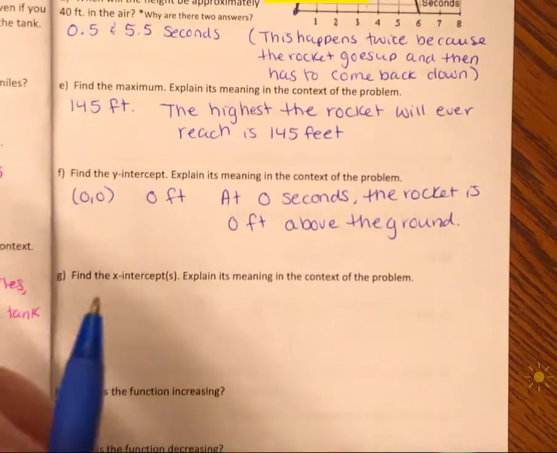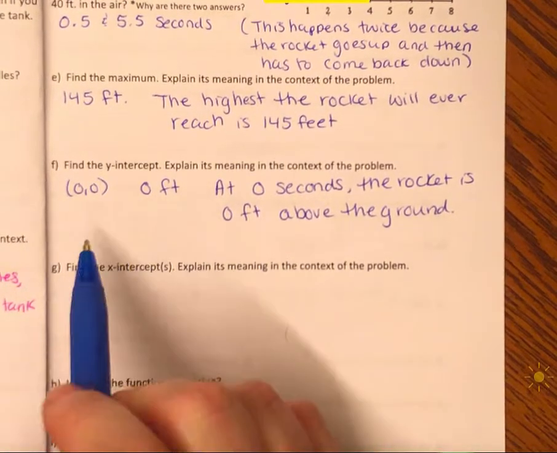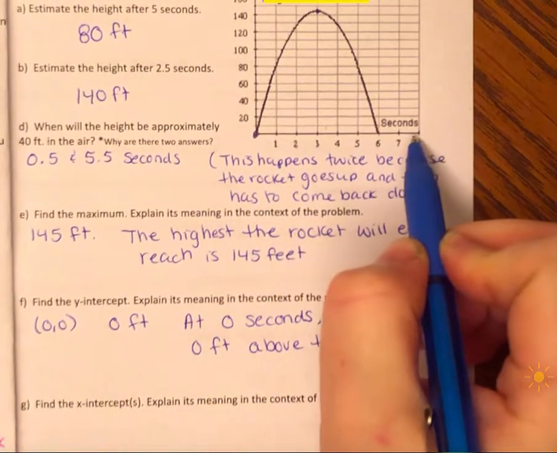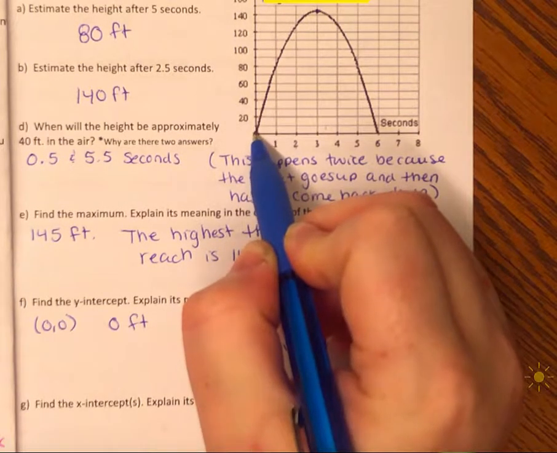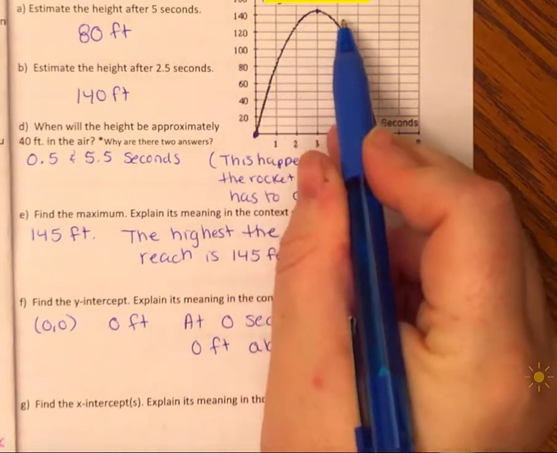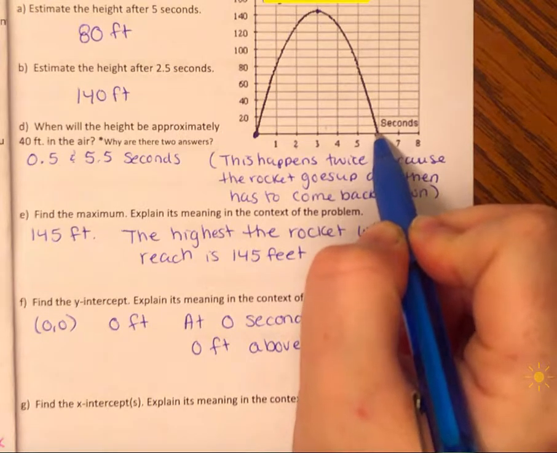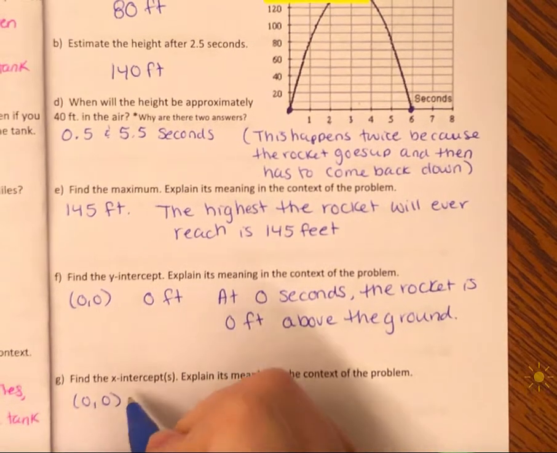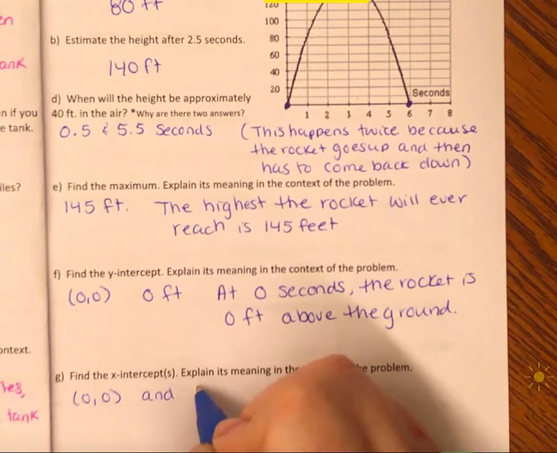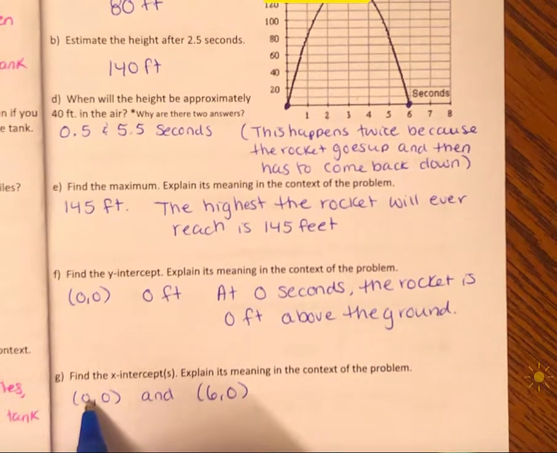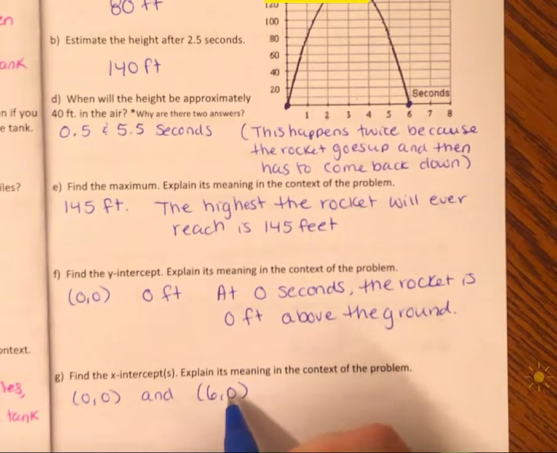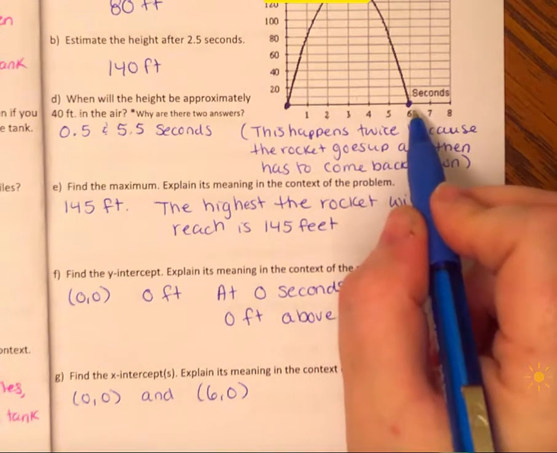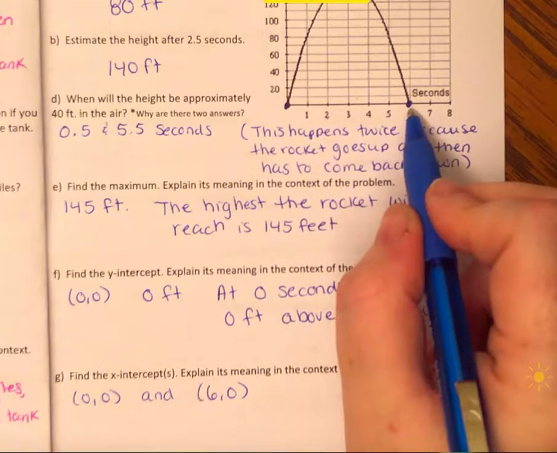Find the x-intercept or intercepts and explain its meaning in the context of the problem. So the x-intercepts are when it crosses the x-axis. So here's our x-axis. And when does our graph hit the x-axis? Well, we know it hit here, but then it also goes up and it comes back down here. So the two x-intercepts are at 0, 0 and at 6, 0. 0, 0 is that first coordinate where it starts, but then 6, 0. This is a coordinate 6, 0 because remember, coordinates go x, then y. This is 6 on the x-axis and then 0 on the y-axis.